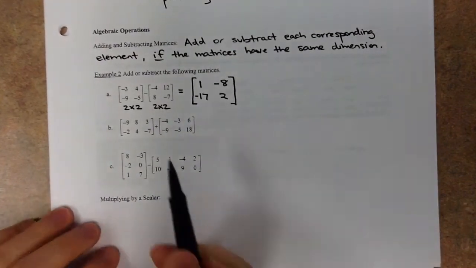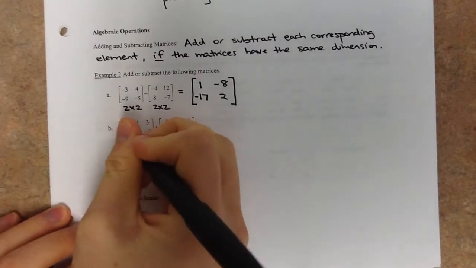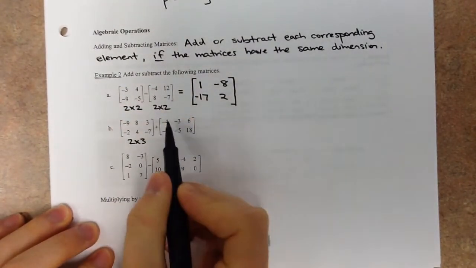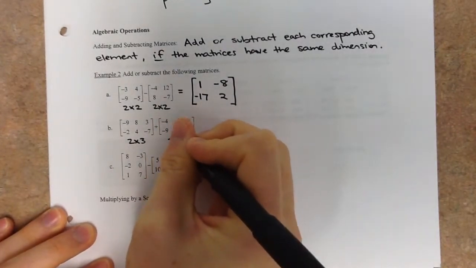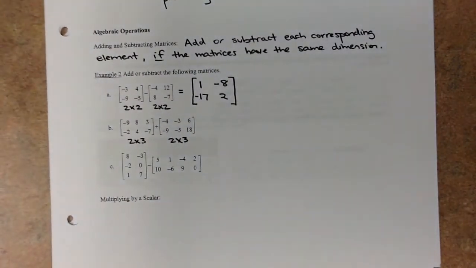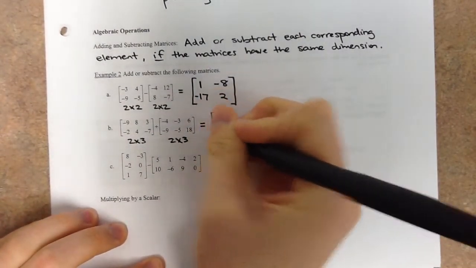So let's try part B. Here I've got 2 rows and 3 columns, so that is a 2 by 3 matrix. Here I've got 2 rows and 3 columns, so that is a 2 by 3 matrix. Because they're the exact same dimensions, they're the same size, that means I can add them together. So my new matrix is also going to be 2 by 3.